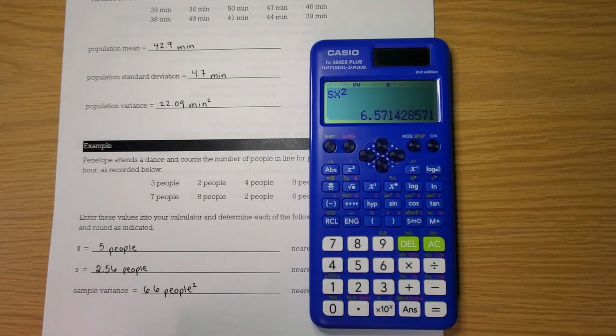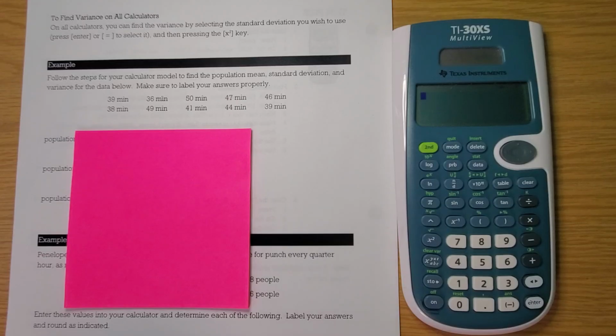Next, I'm going to be looking at the TI-30XS Multiview. All right, so let's go ahead and work through finding summary values on the TI-30XS Multiview, which is right up here.